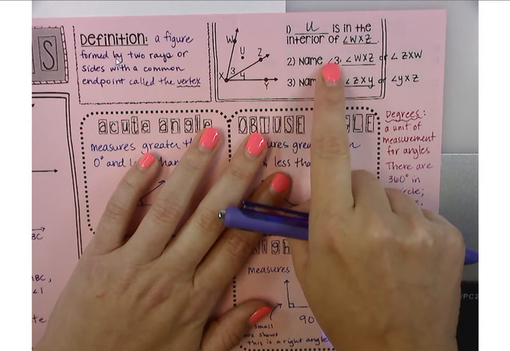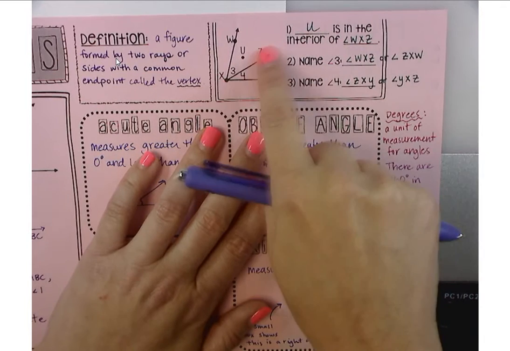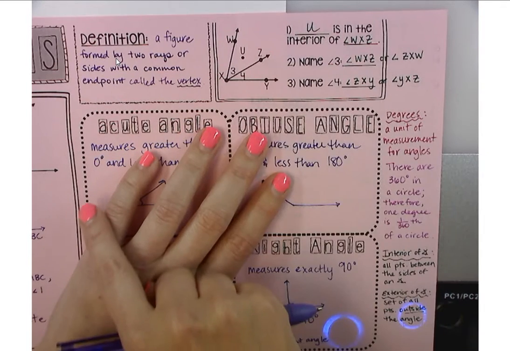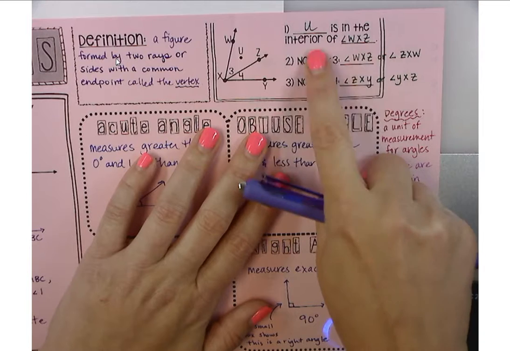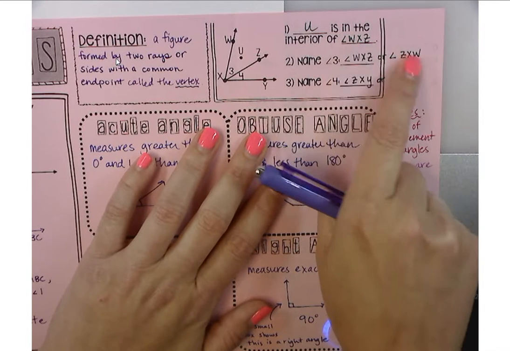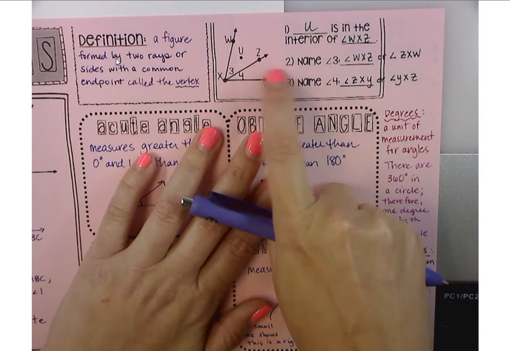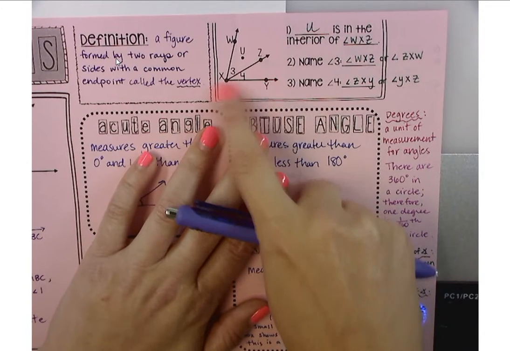For angle 3, you need to give another name for that. You could either say another name for angle 3 is WXZ or ZXW. And in that fashion, if you said this was angle 3 or ZXW, those would be interchangeable. For angle 4, it could be ZXY or YXZ.